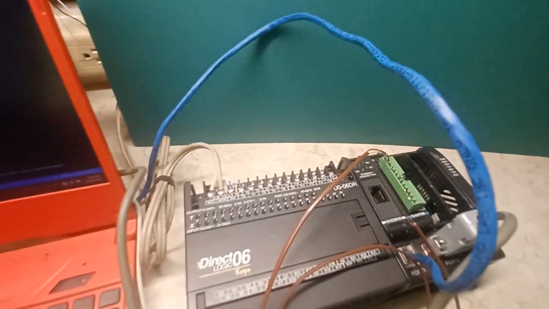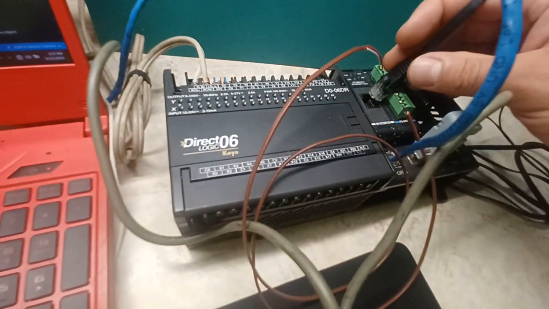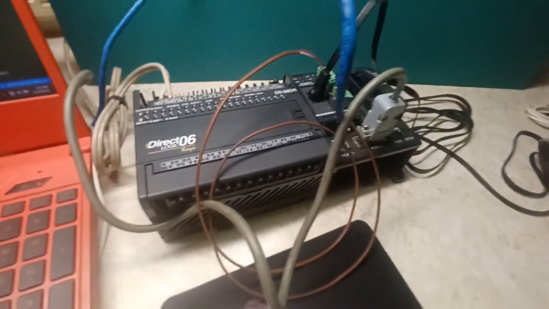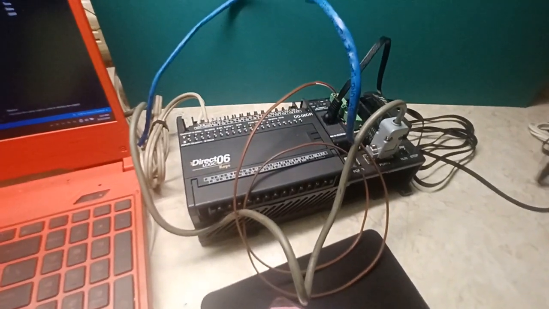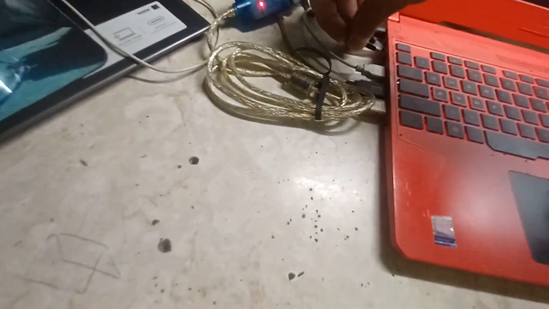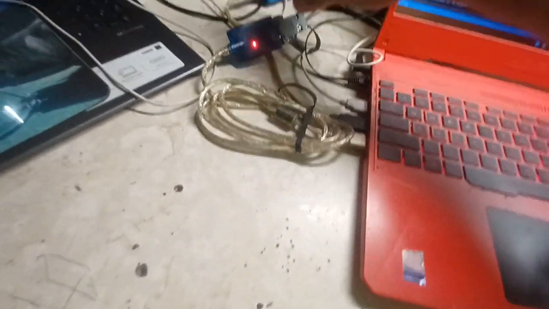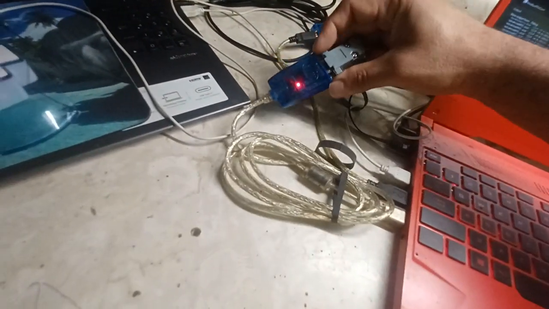And the reason I have this other card here is because I'm going to connect this through ModbusTCP/IP. So I already have that configured. So I'm going to connect this to my laptop, and I'm just going to disconnect this from this. So I'm no longer connected to it there.